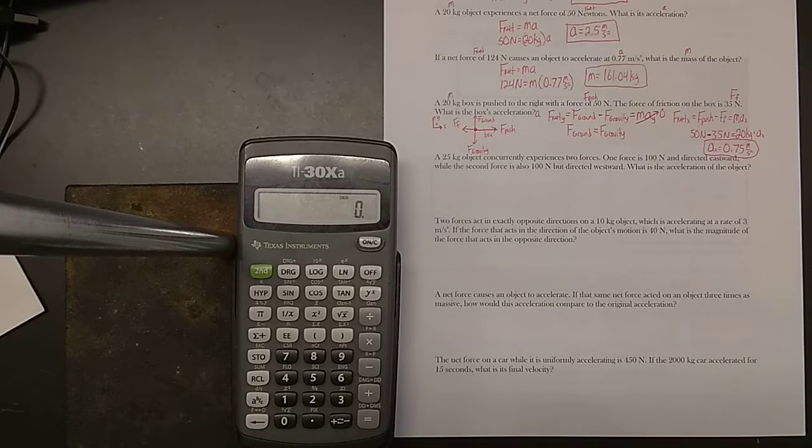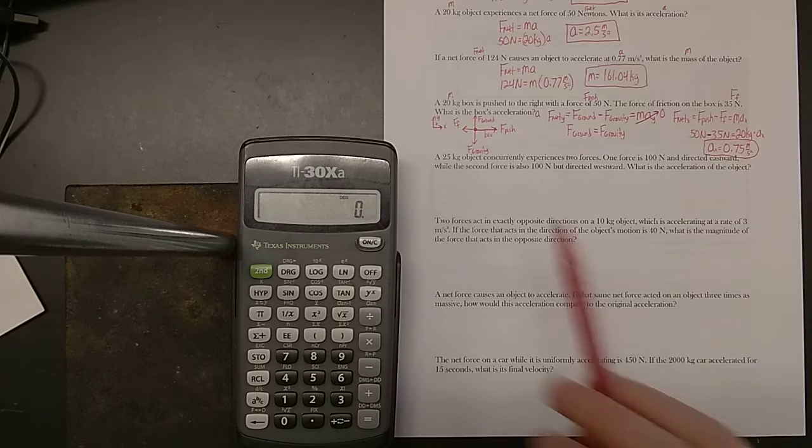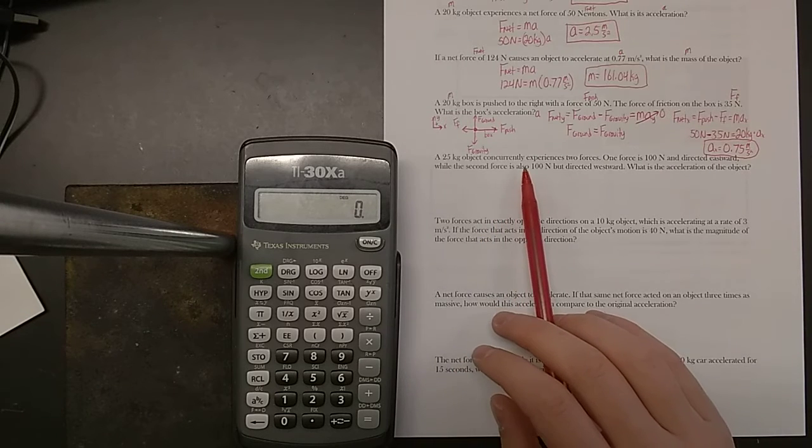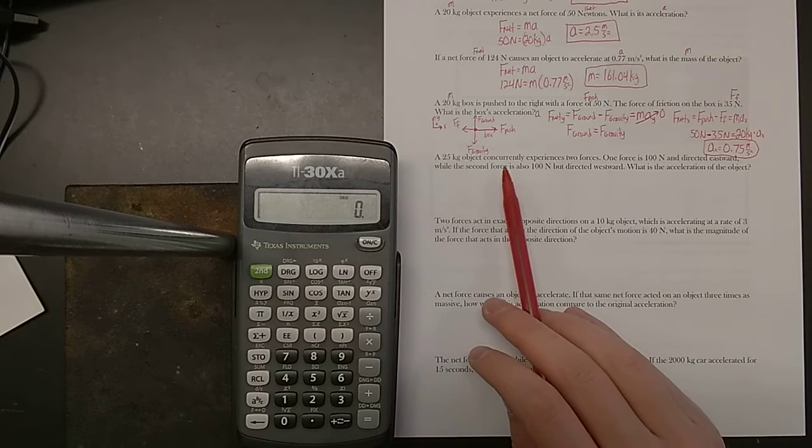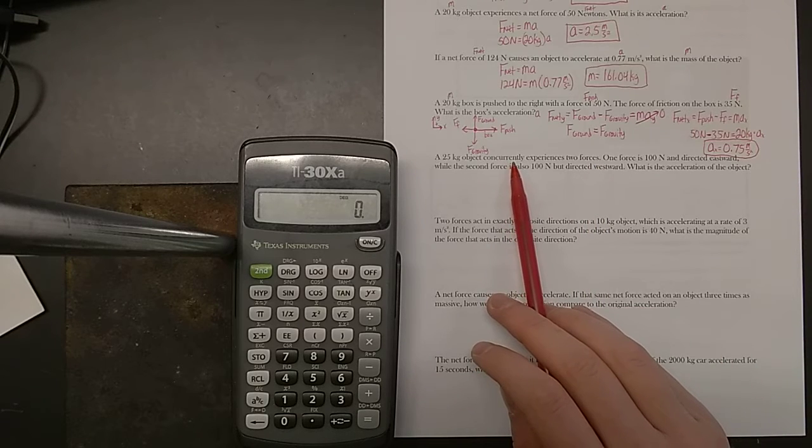Okay, we're back to finish up our Newton's second law examples. Let's pick up with this one. A 25 kilogram object concurrently experiences two forces. The word concurrently means at the same time. Okay, so that's a new word for you. You probably haven't heard it before. It means at the same time.